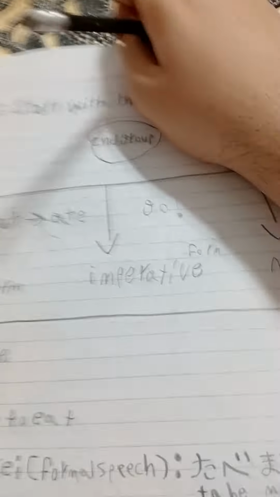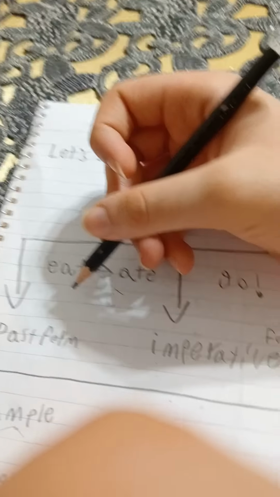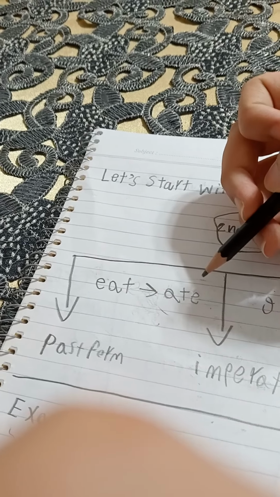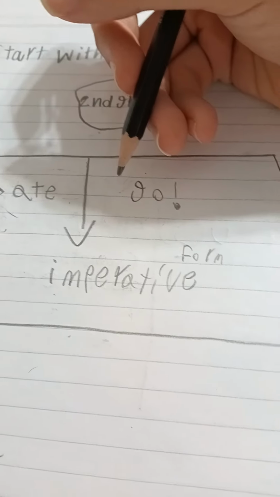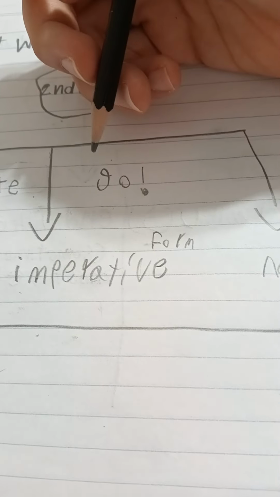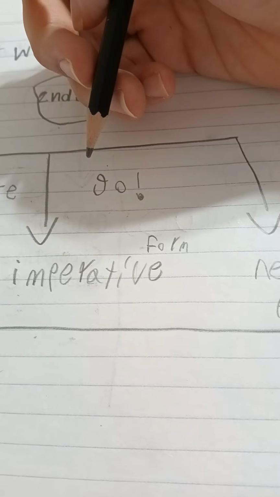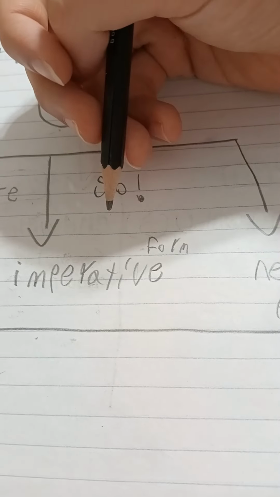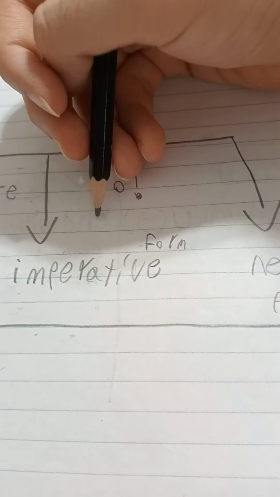So let's start with the easiest one, which is the second group. We got the past form, which we'll be teaching today. The past form is like eat becomes ate, I'm just giving an example in English. And the imperative form is like when you want to give an order to someone to do something. In English, you just use the present form of the verb, but here in Japanese, you got a special form for when you want to tell someone to do something.